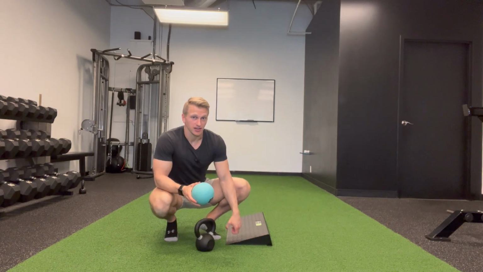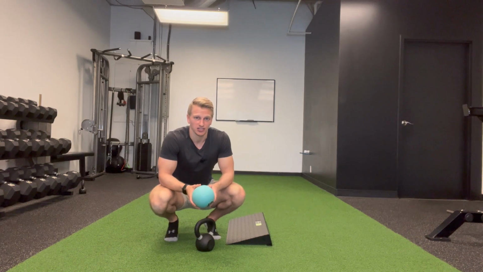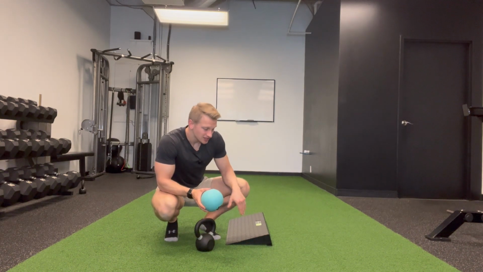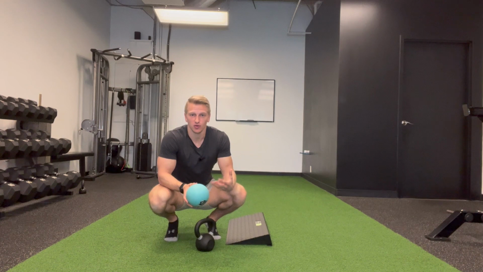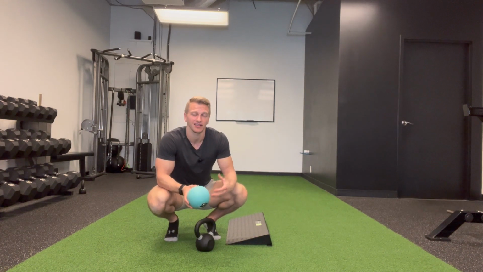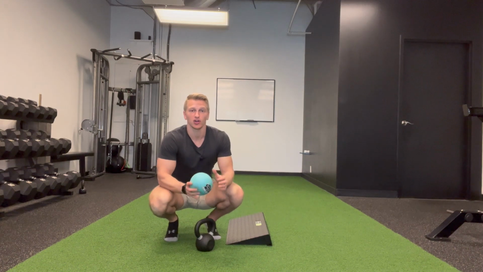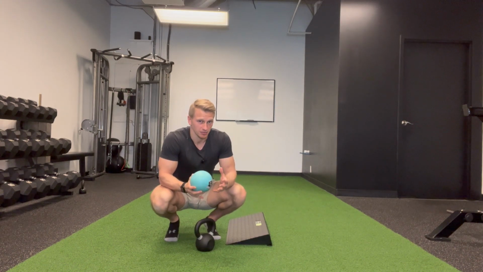I have a slant board here, and we're going to go in a toes elevated position. Toes elevation is going to increase dorsiflexion, promote more internal rotation bias on the left side, which is going to help us turn and shift the left hip back.